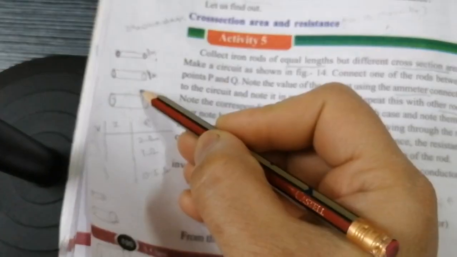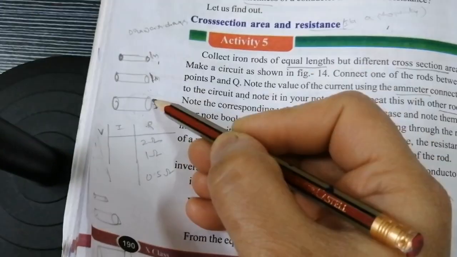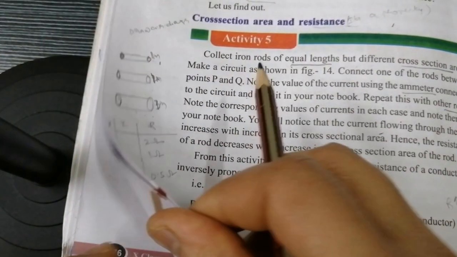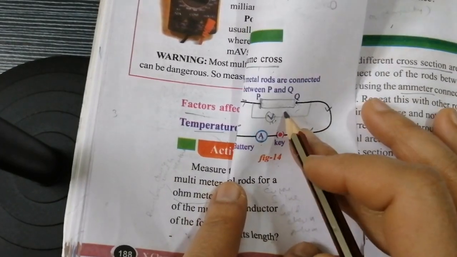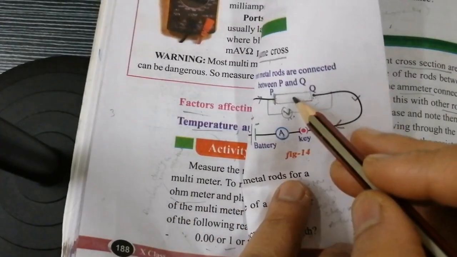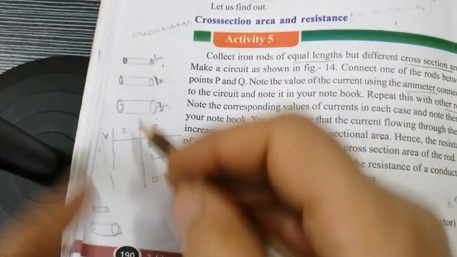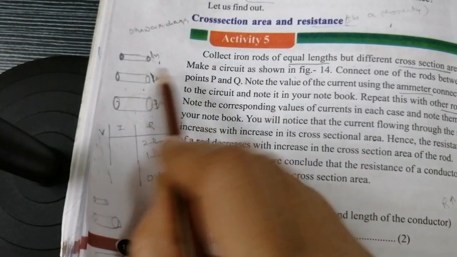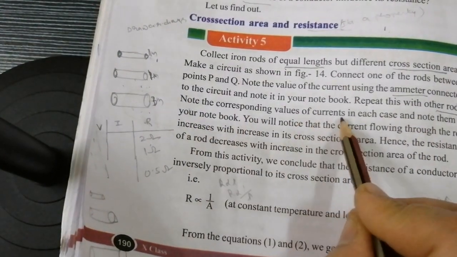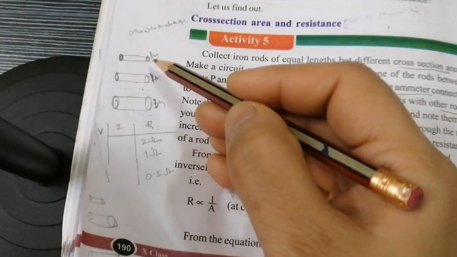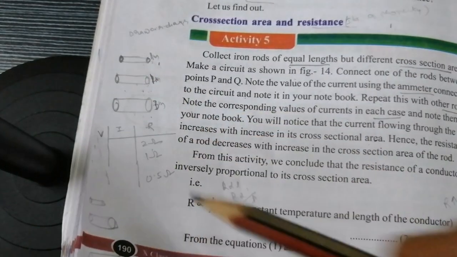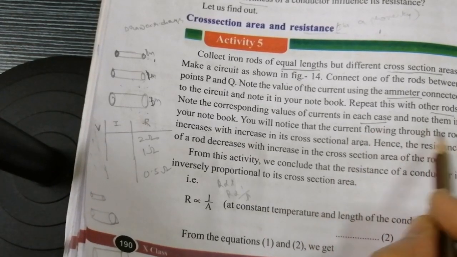We use different rods of different areas of cross section. One rod I have placed here, and I have noted the values of the voltmeter and ammeter. I got this much resistance value. Now I am taking out this rod and using another wire with a different area of cross section from the first one. Note the corresponding values of current in each case. As we change the area of cross section, in each case we have to write down the value of current and note it in your notebook.